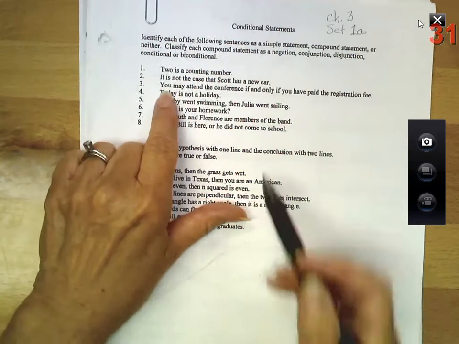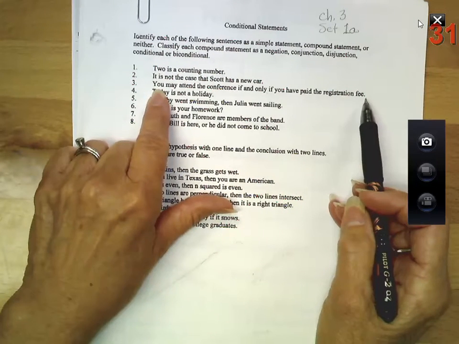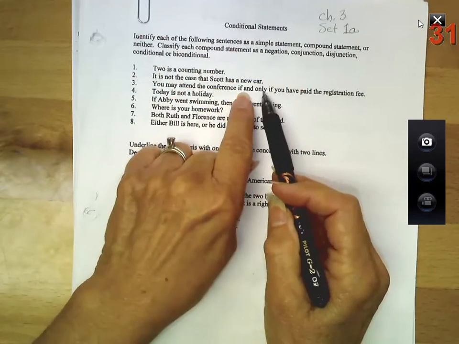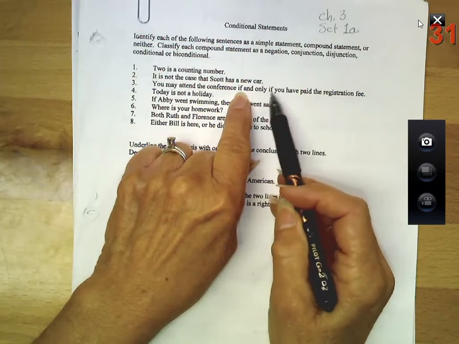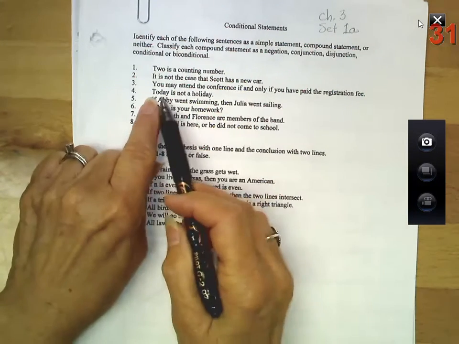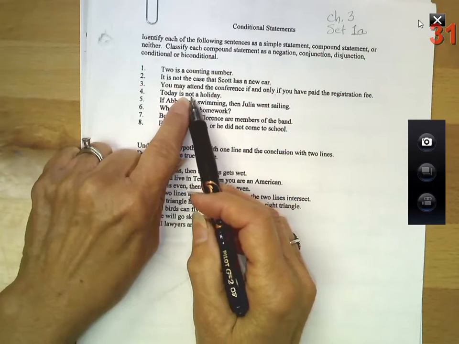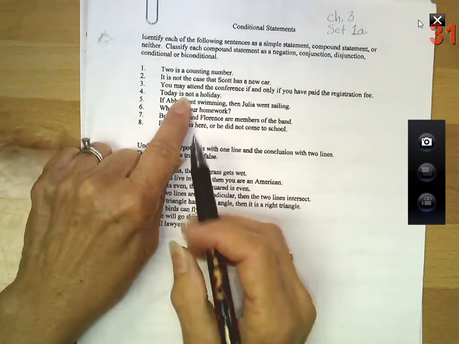Negation. Good. You may attend the conference if and only if you have paid the registration fee. Simple or compound? Compound. What does that tell you? Biconditional. Two ifs, so it's bi. Okay. Today is not a holiday. It looks simple, but it's not. It has a not, so it's compound and it is a negation.